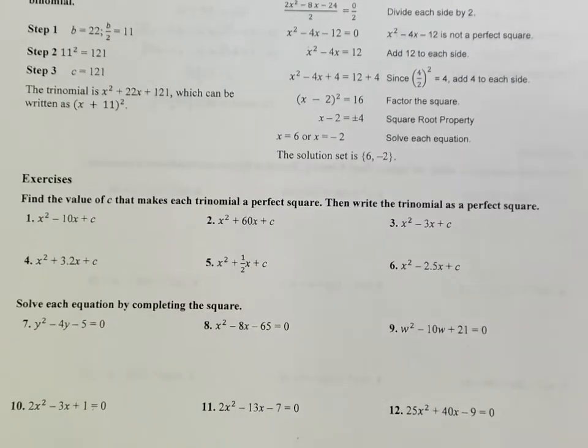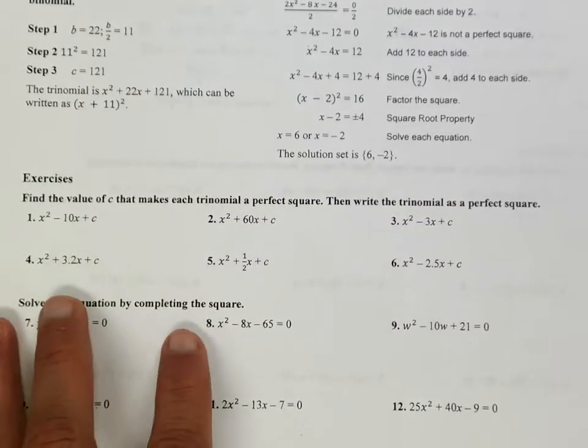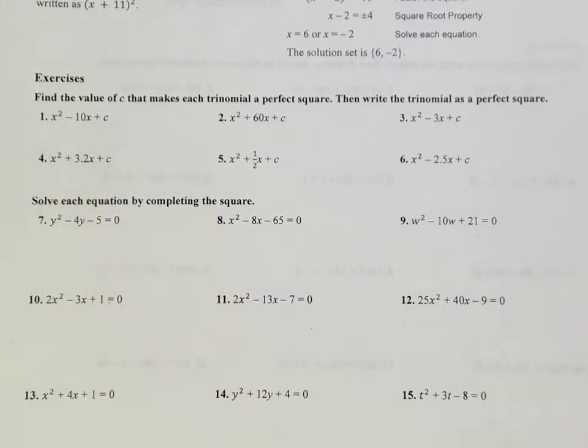So now we're going to move on to how to solve these. We're going to use the method that we just found, completing the square, to solve some of these.